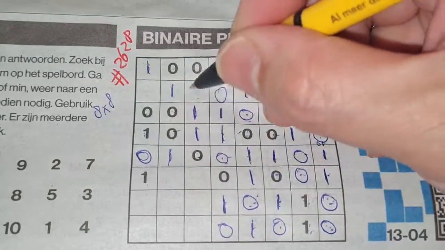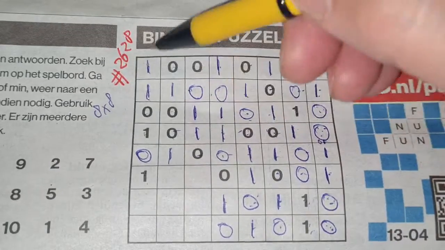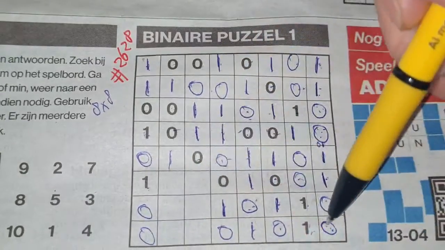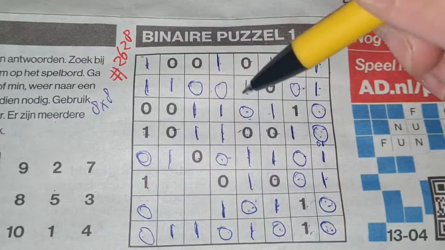Double one, here no, there no. 4 O's, so the rest are ones. 4 ones, so the rest are O's. Oh, right. 4 O's, so the rest are ones. Oh, right.